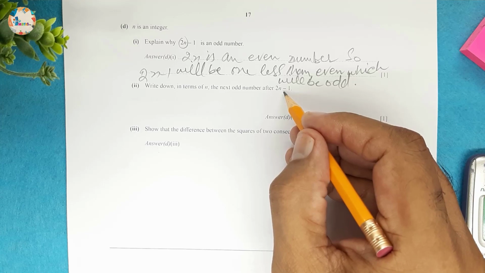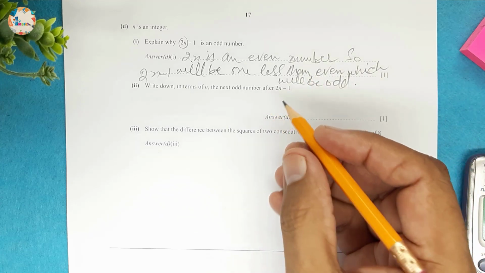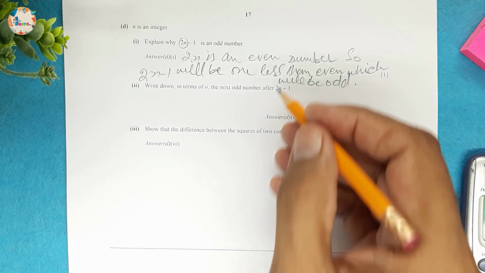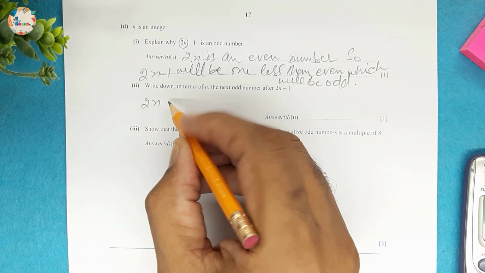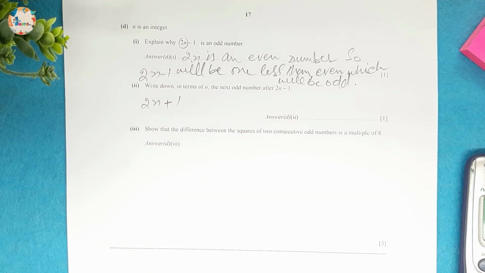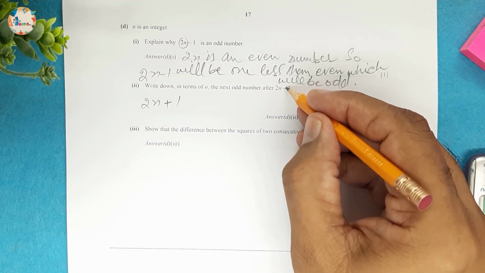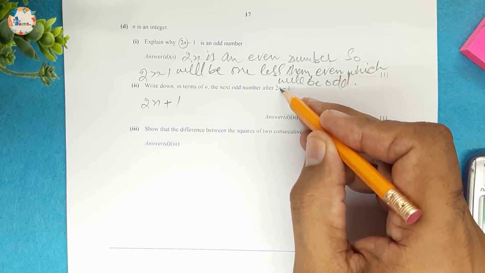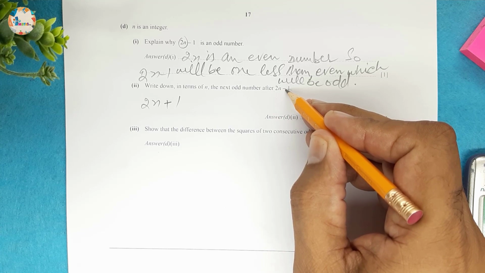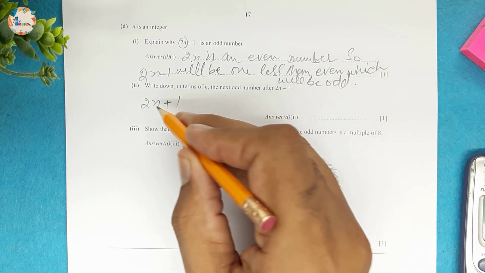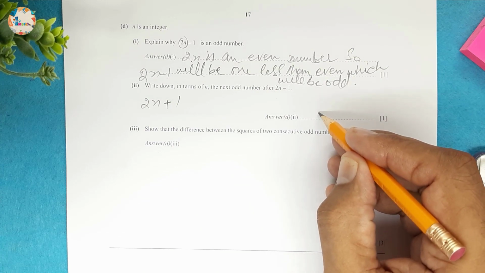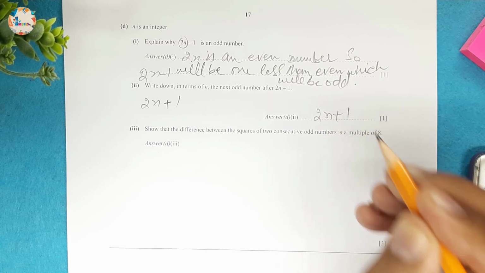Now the next odd number after 2n minus 1. So 2n minus 1 will be the first odd number, so we can write 2n plus 1 as the next odd number. If we replace n with, for example, 1, this will be 2 minus 1, which is 1. So the next odd number will be 3, which is n equal to 1, so this is how we are getting it. So we can write 2n plus 1.